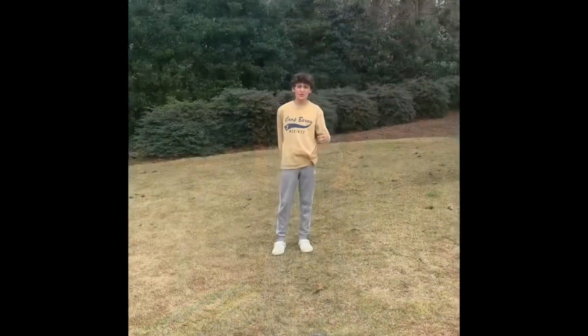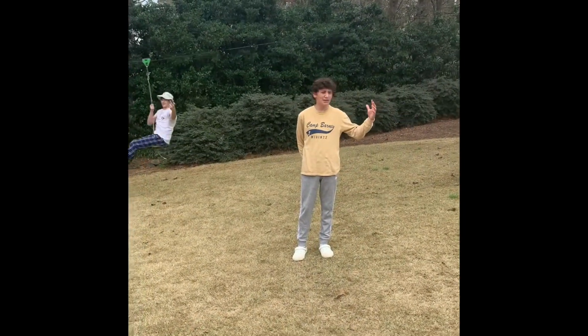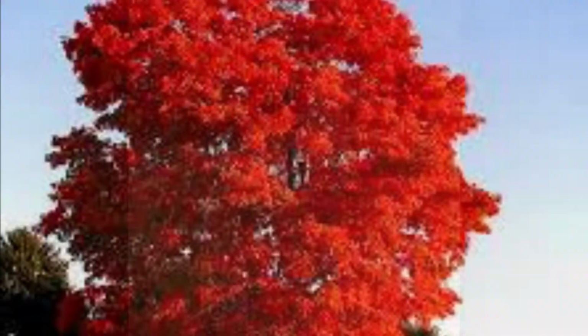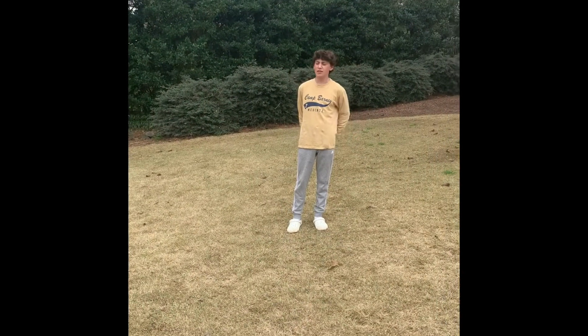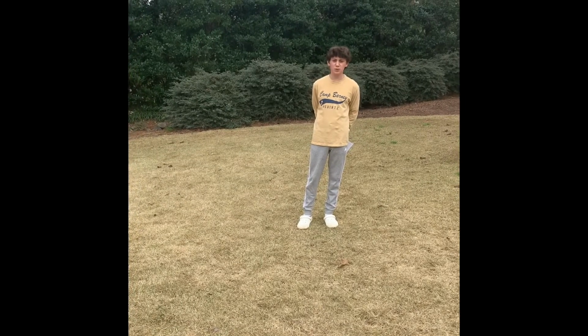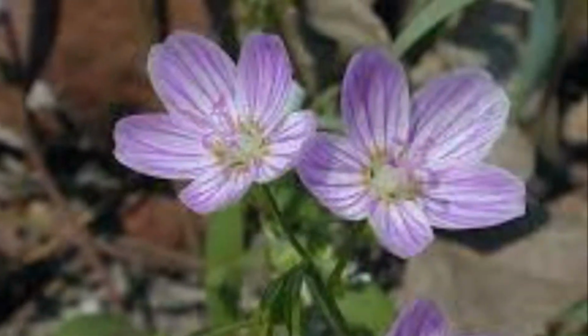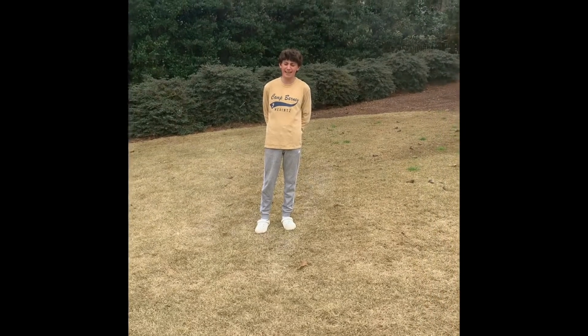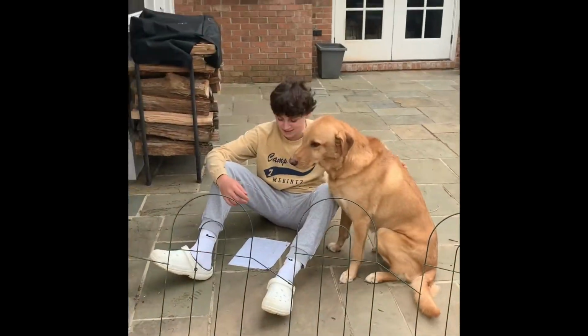The forest has millions of species of plants and animals. 2 examples of plants in the forest. One is the maple tree. Its scientific name is the Acer, and the other is the spring beauty flower, or Claytonia caroliniana.